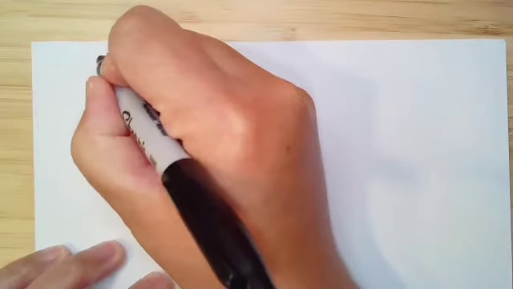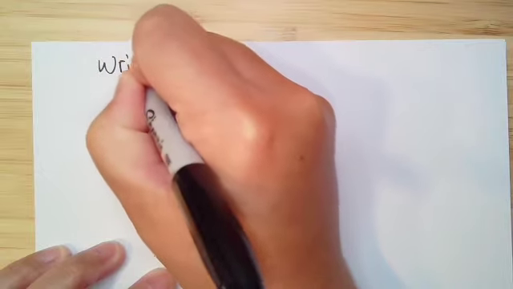We learned how to solve linear equations. And in class 4, we learned how to graph a linear equation. Today we're going to do class 5, that is writing linear equations.